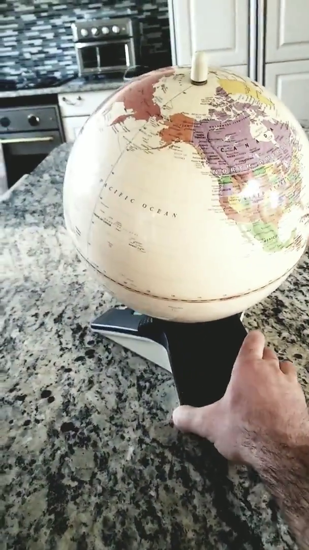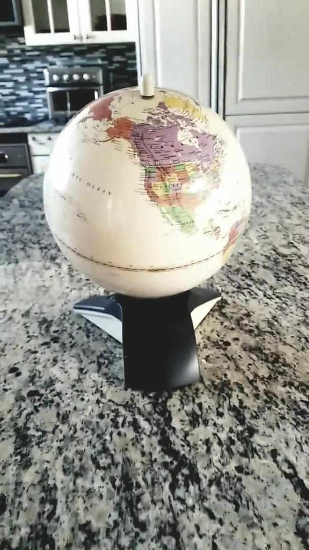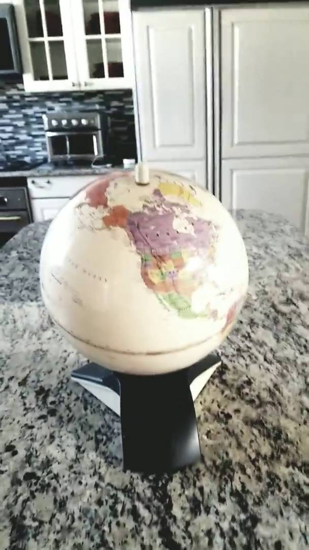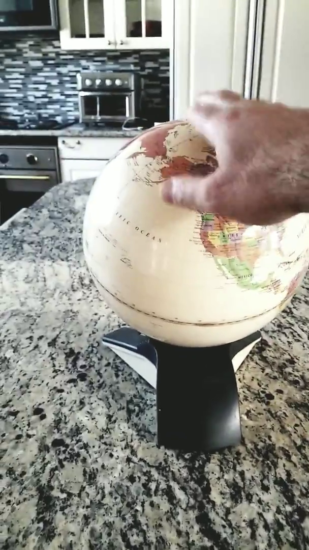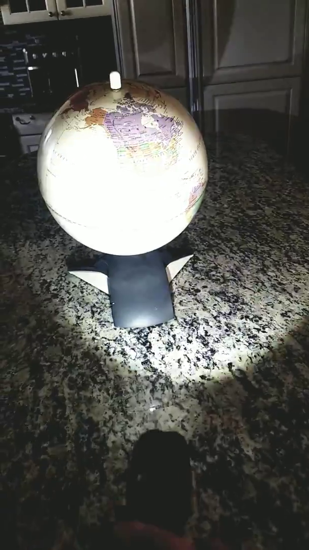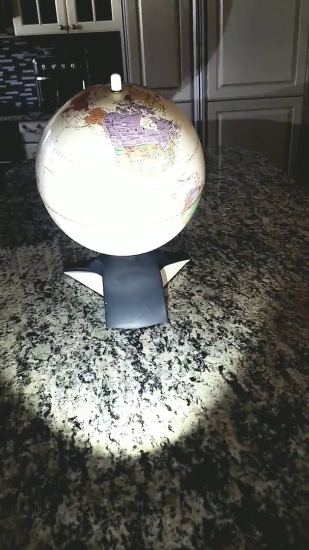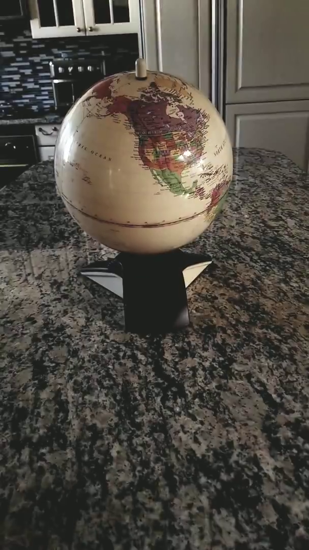All right. Back to the lesson. So right now I'm setting up the globe to represent summer. And the way I did that was simply turn the globe so the North Pole is tilted towards the camera. So the camera is going to be the sun. See? And it's pretty bright now. So actually probably don't even need the light.